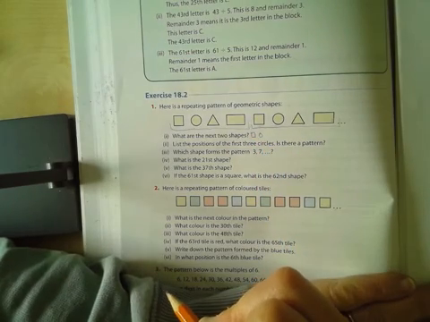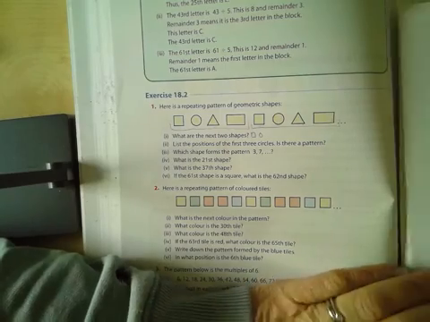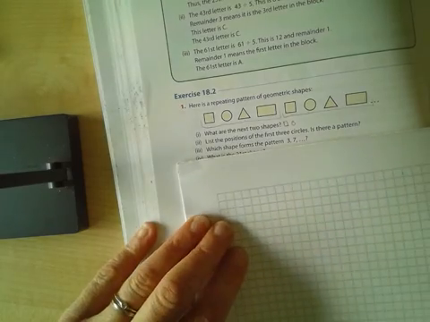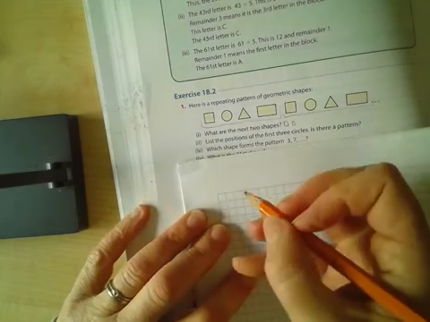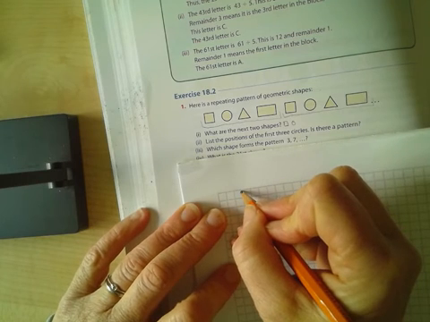List the positions of the first 3 circles. So let's just write this down here, if I can squeeze this in. The first item is a square.